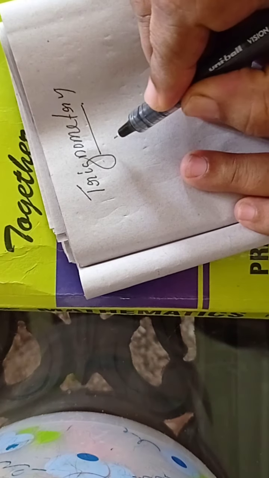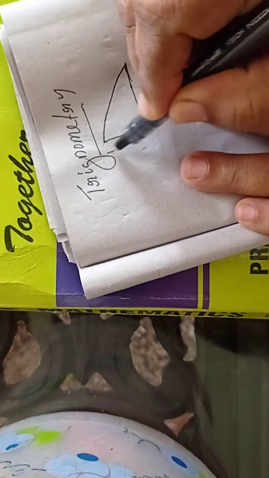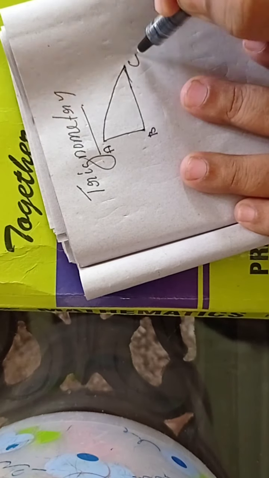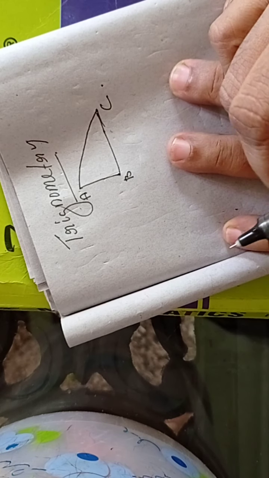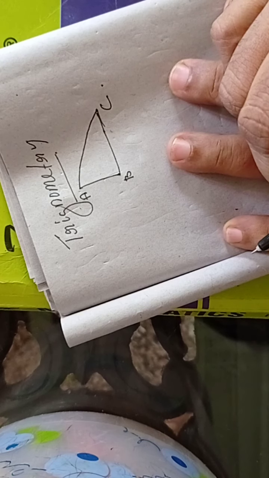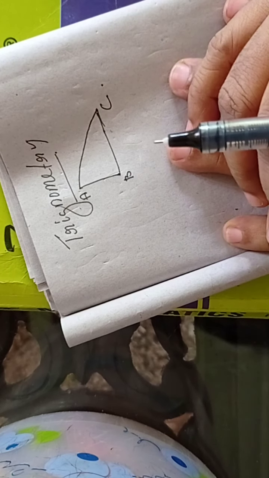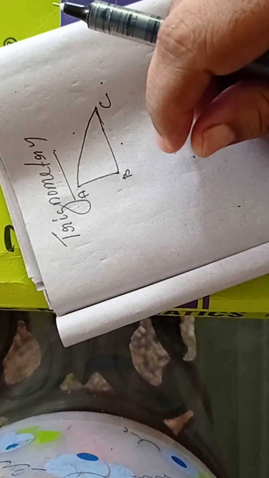Here in trigonometry, we usually select a right-angled triangle ABC, and we know that there are 6 trigonometrical ratios: sine, cos, tan, cosec, sec, cot. That means the first section is relating to the sides. Sine A means opposite side by hypotenuse and so on.